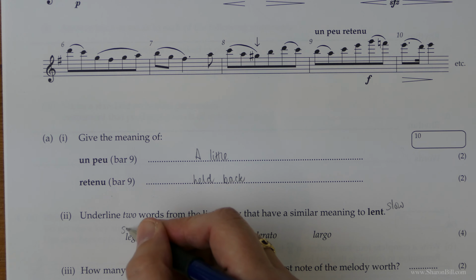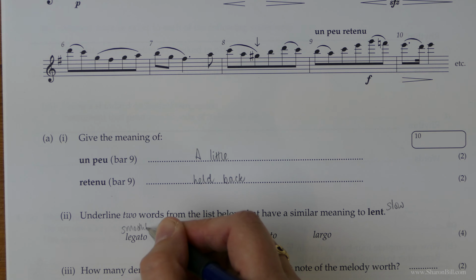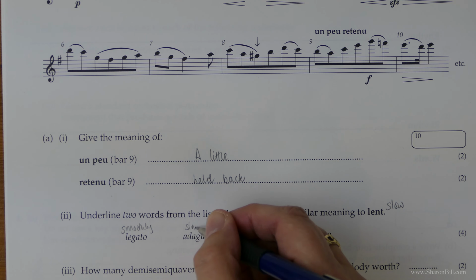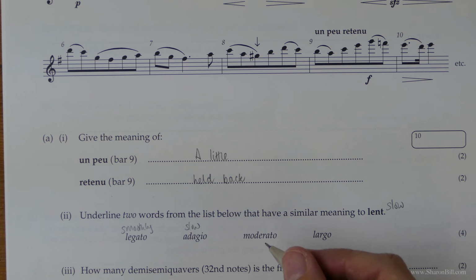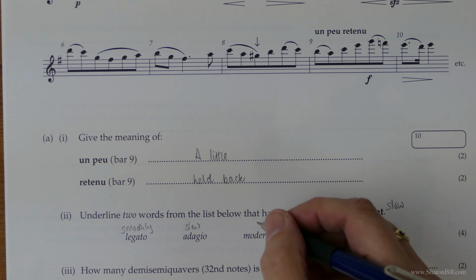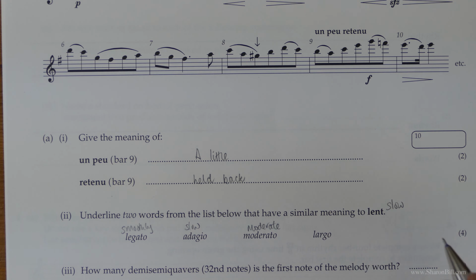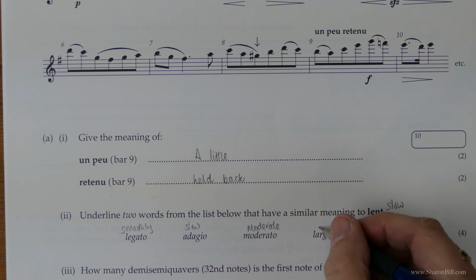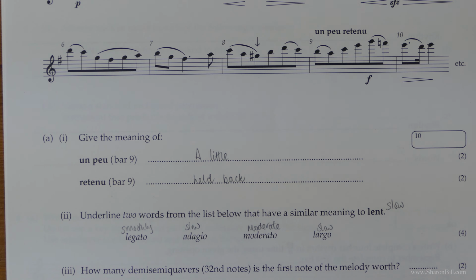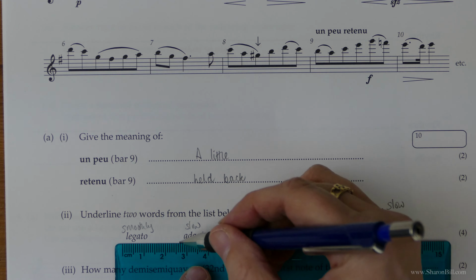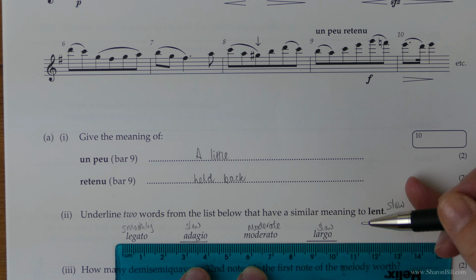So legato is smoothly, adagio is slow, it's kind of slow and broad, moderato is moderate, usually at a moderate tempo, and largo is also slow. So we can see straight away now that it's adagio and largo. There we go.